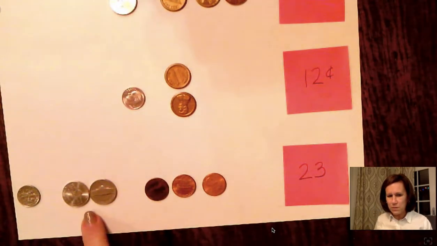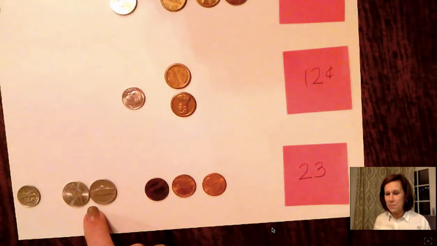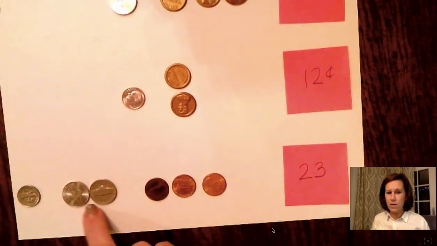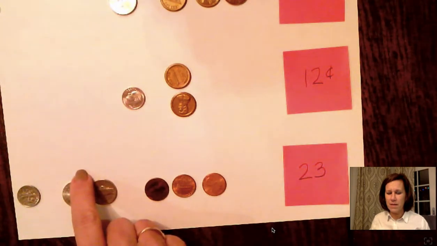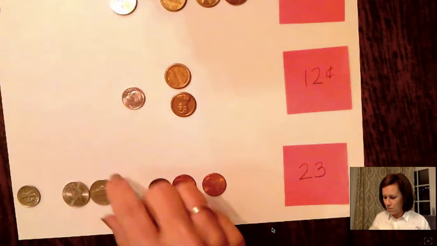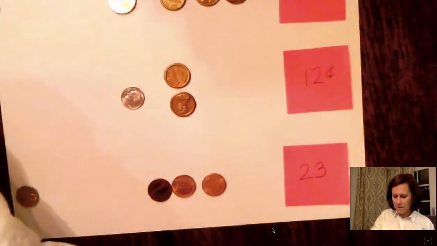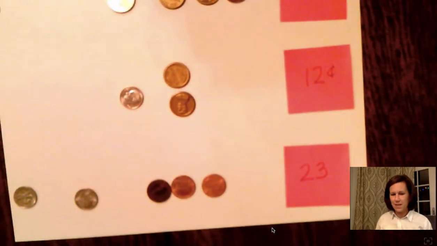Mathematicians, what would you do with those 2 nickels? Would you trade those in for a dime or 10 pennies? You could do either, couldn't you? But which would be less coins for you to work with? To make it so you had 13 pennies, this is 10. We'd need 10 pennies and then 3 more. Or to take this away and say 5, 10 is the same as a dime, which is 10 and 23 cents.